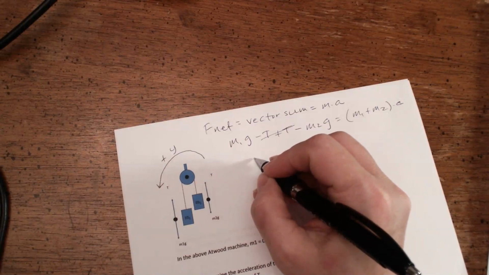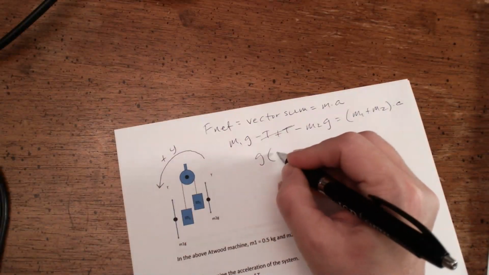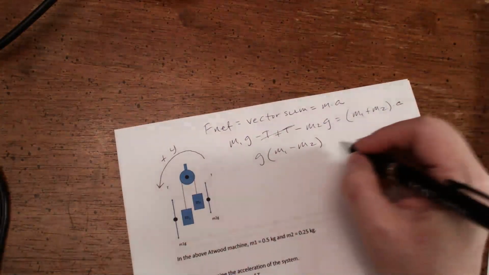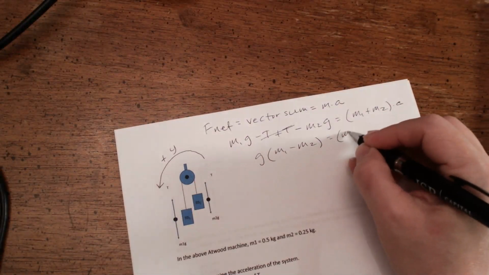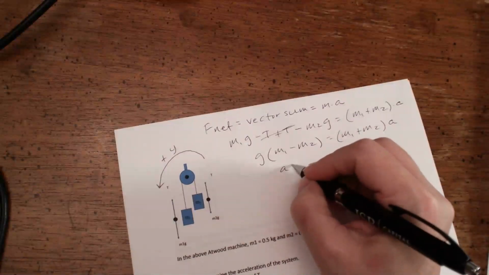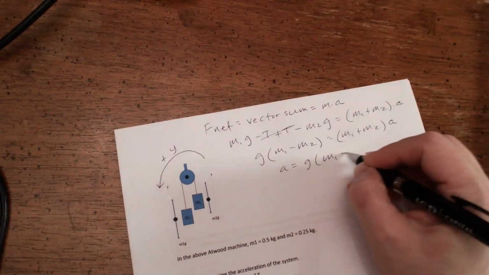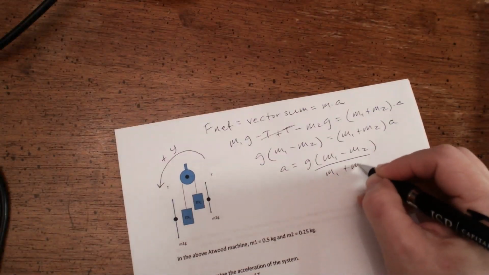That's one thing that makes this system easy to work with, the tension being the same. So I'm going to take the G out because it's in both these terms. I'll have G times M1 minus M2 equals M1 plus M2 times A. And if I solve for A, I've got G times M1 minus M2 over M1 plus M2.